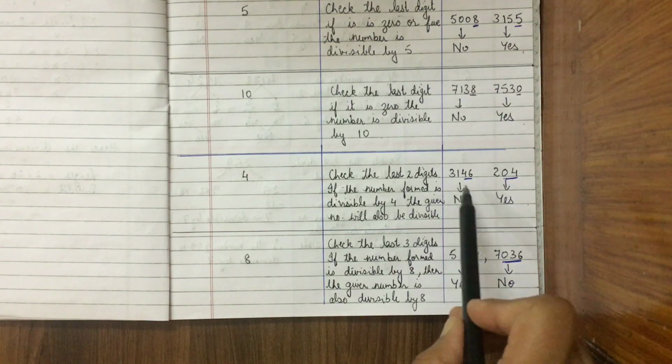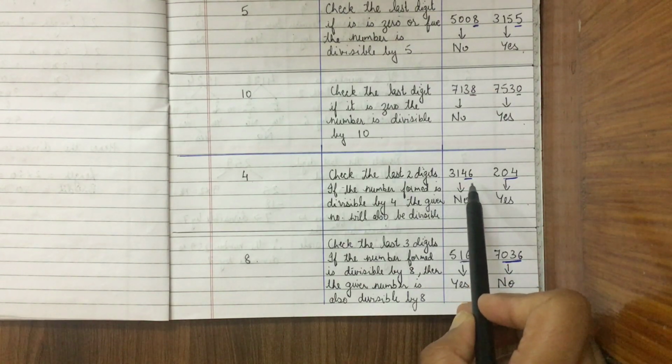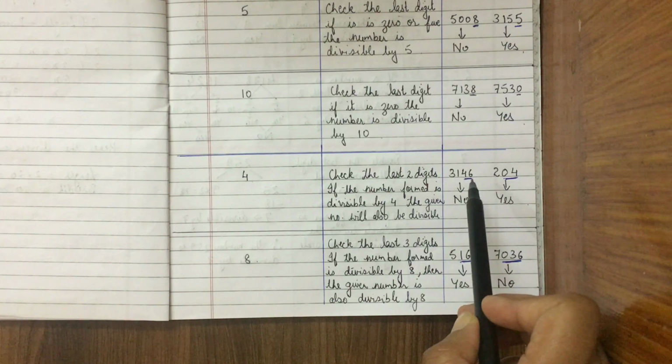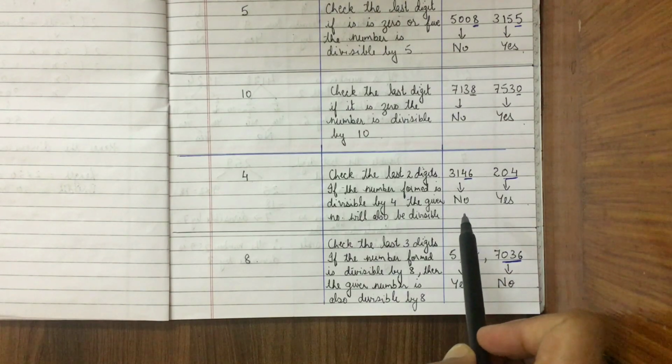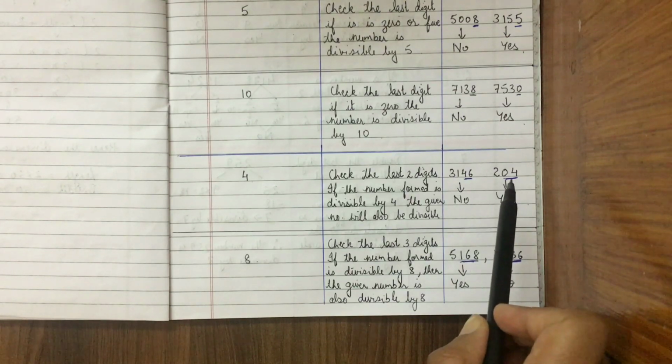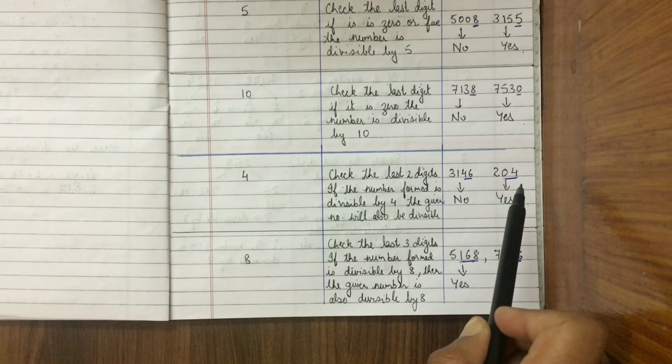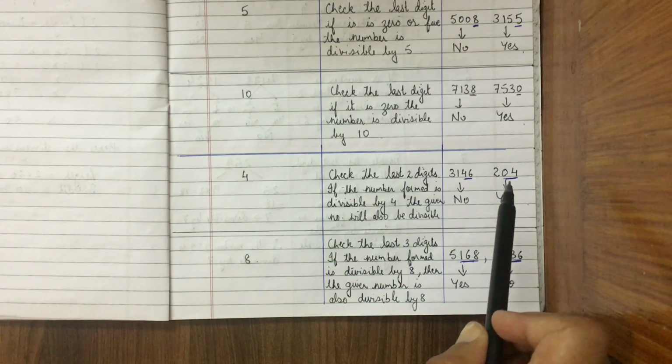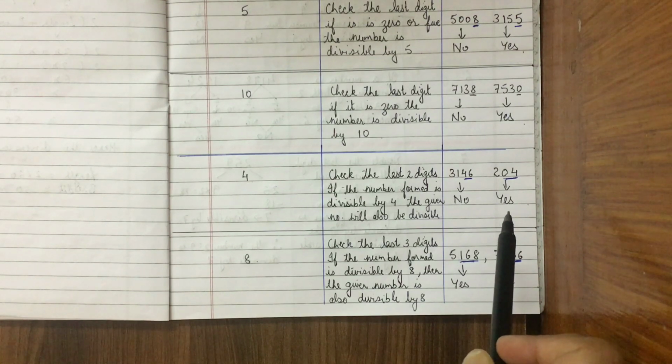For example, 3146, over here the last 2 digits are 46. We know 4 12s is 48 and 4 11s is 44. So this number 46 is not divisible by 4, so this number is also not divisible by 4. The last 2 digits over here are 04. We know 4 times 1 is 4, so this is divisible by 4.